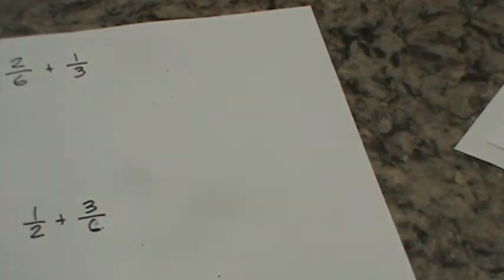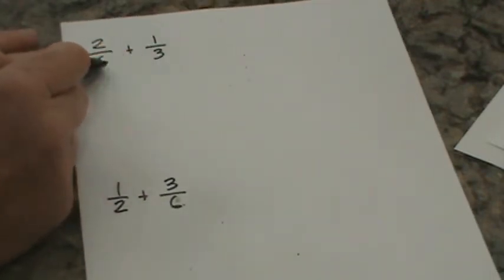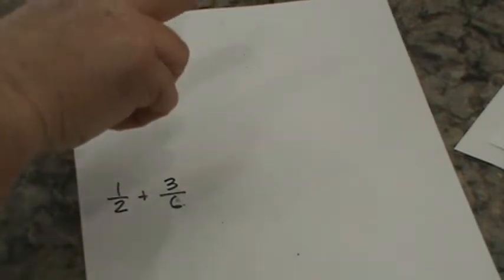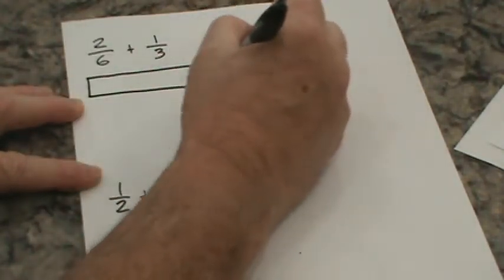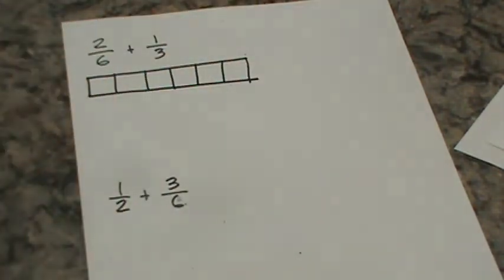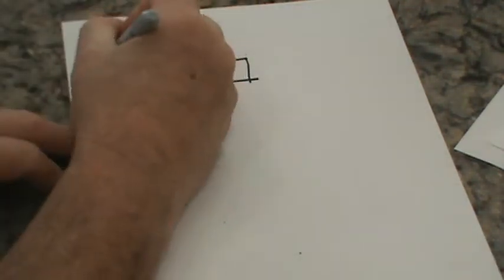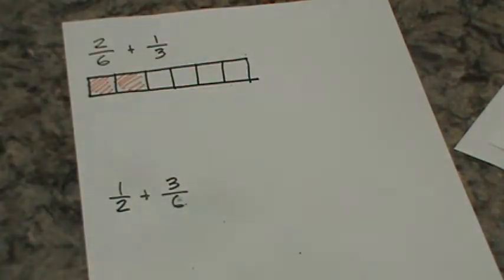Let's look at this problem here. 2/6 and 1/3. Well, 3 times the number equals 6. 3 times 1 is 3. 3 times 2 is 6. Okay? So let's keep that in our head, that 3 times 2 is 6. I'm going to start off making 2/6. 1, 2, 3, 4, 5, and 6. And I'm going to shade in 2. Now I'm going to make my 1/3.